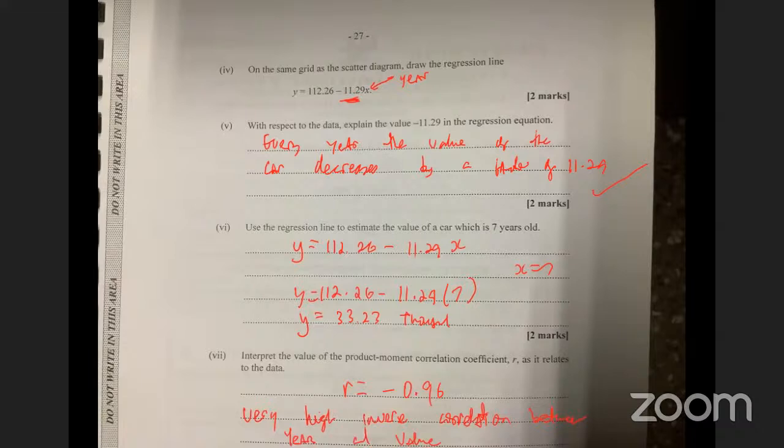This question didn't ask you, but can anybody tell me in their own words, what do you think the 112.26 represents? Anybody? In your own words, what does that represent?